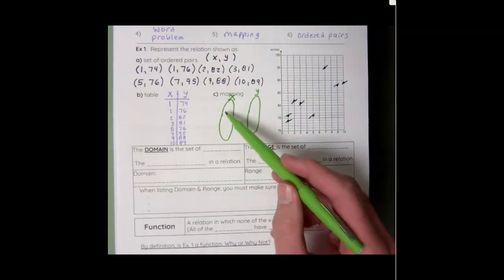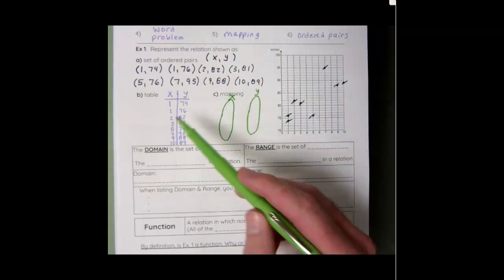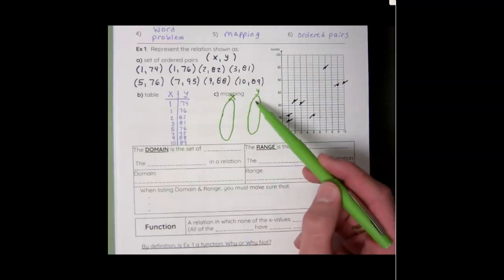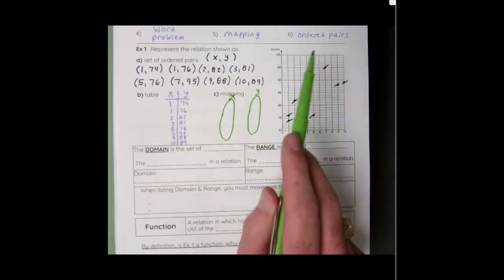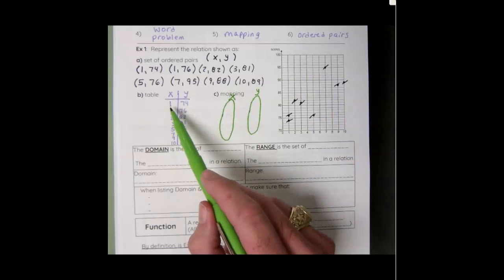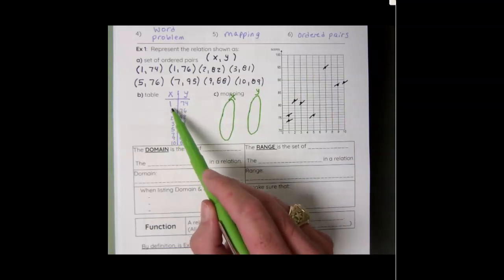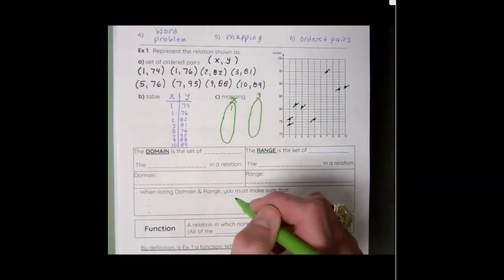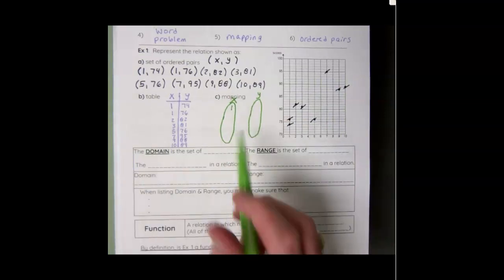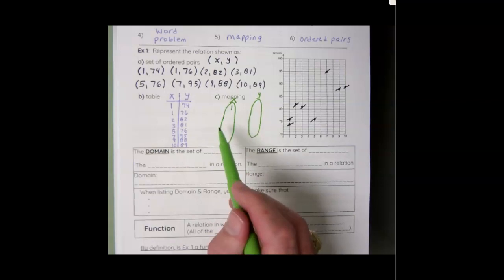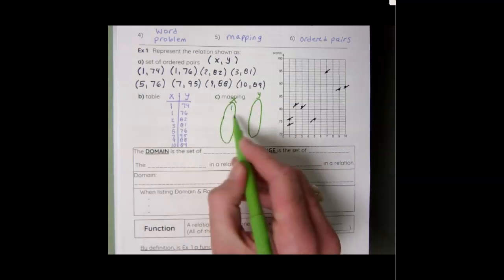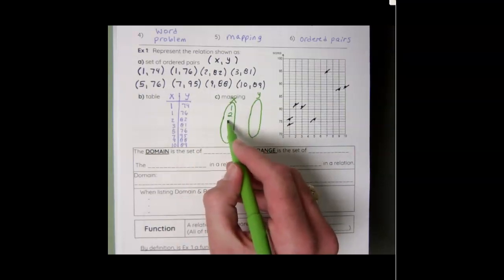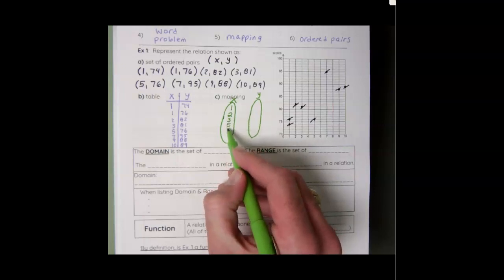Now, when you write your values in, you're going to write all your x values and all your y values. But here's the catch. You don't repeat numbers. So since there are 2 1s here, I'm only going to write 1 time. I don't write both 1s. In mapping, you don't repeat numbers. So I would do 1, and then I would skip the other one, go 2, 3, 5, 7, 9, 10.